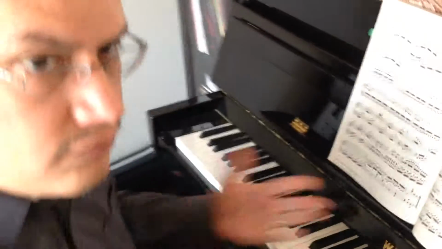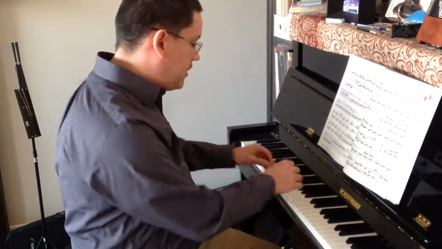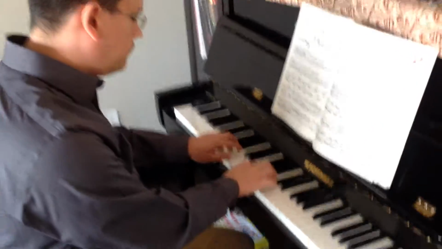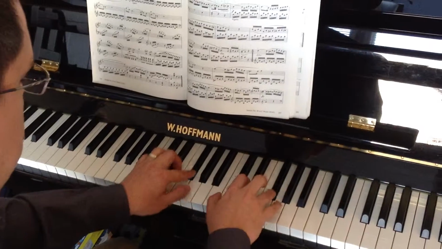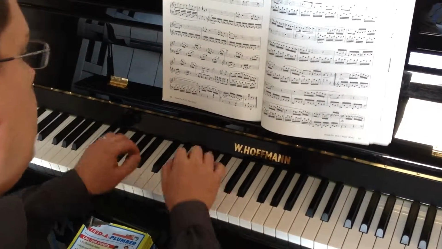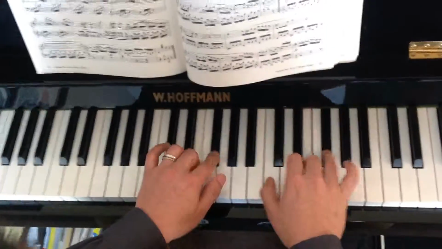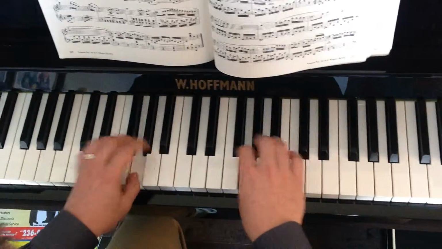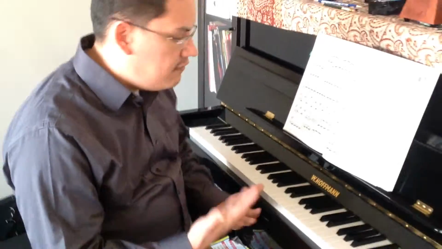Okay, and so finally we're going to try and do 2 octaves for both hands at the same time. And so we'll do that. Again. And so that's it. This scale is actually very simple.